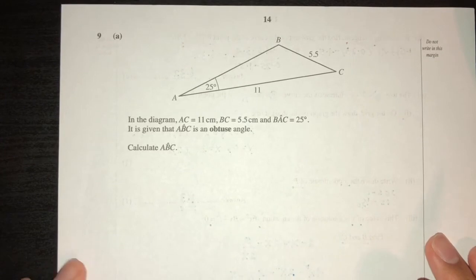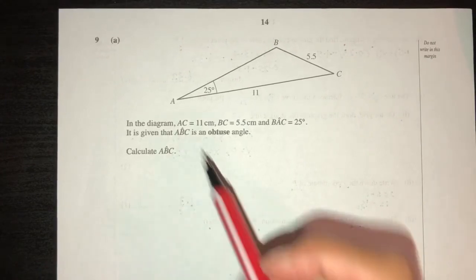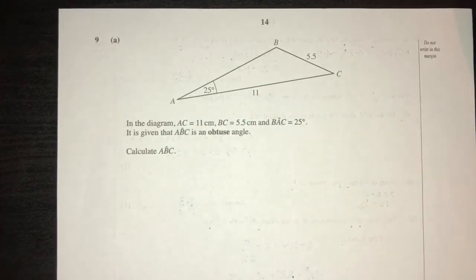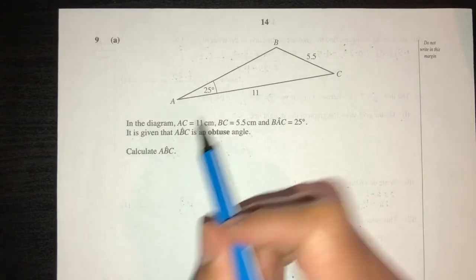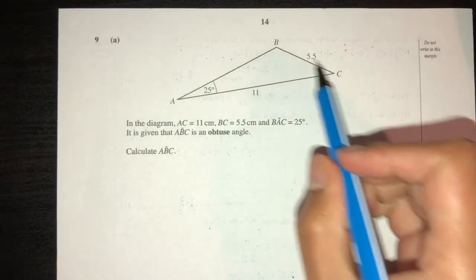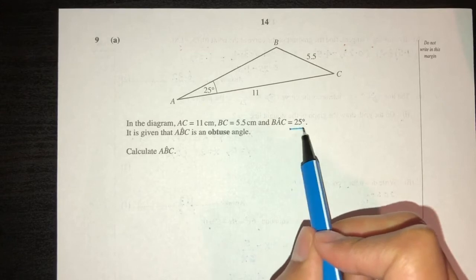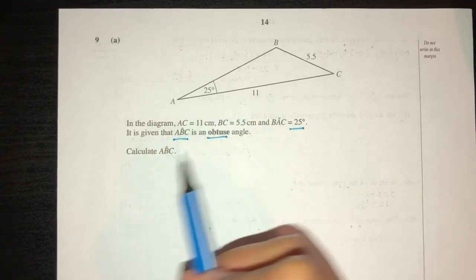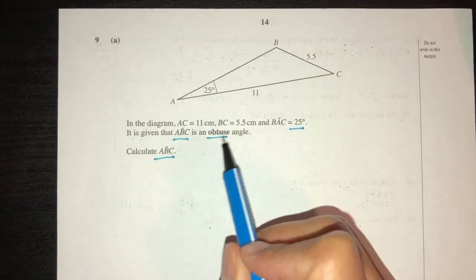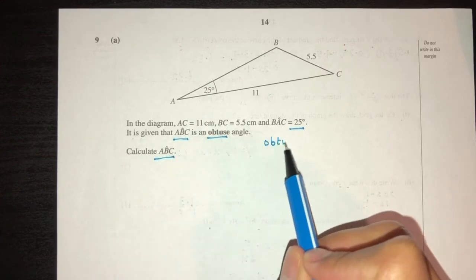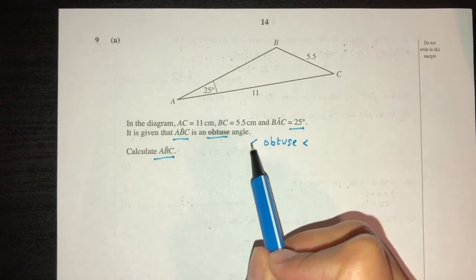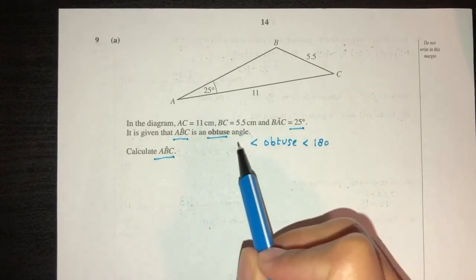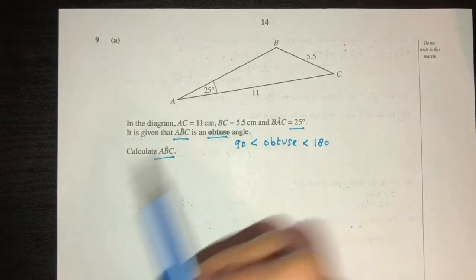So here we have first part. Here we have triangle ABC. As you can see, we have AC as 11, BC as 5.5, BAC as 25. Now it is given that ABC is an obtuse angle. Find the angle. So first thing, what is an obtuse angle? Obtuse angle is between 180 and 90.